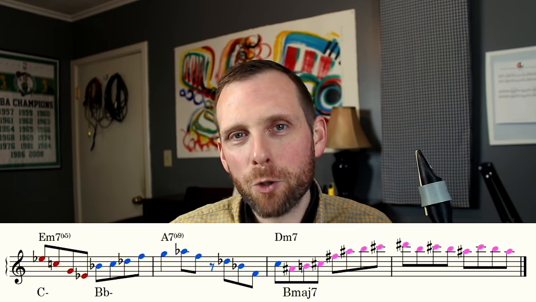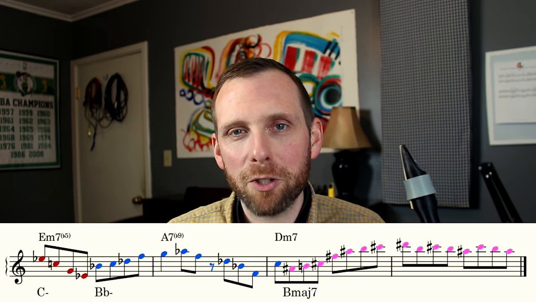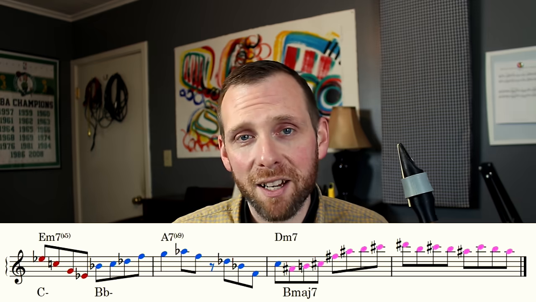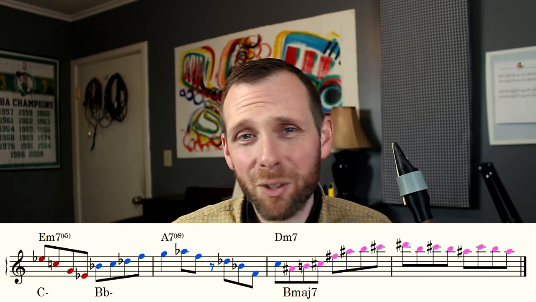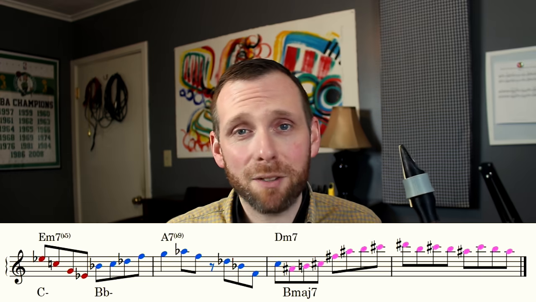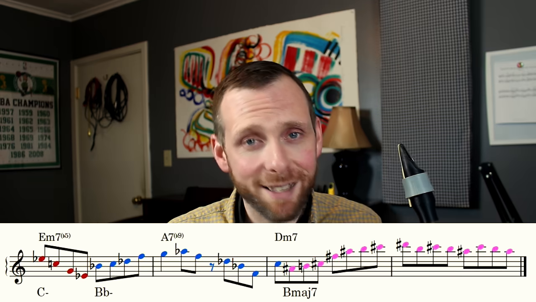So if we look at the first 4 eighth notes over the E minor 7 chord, the conclusion that I come to is he's outlining a C minor triad. Now this is pretty far away from an E minor 7 flat 5 chord, but that's, to my ears and to my eyes, exactly what he's doing.